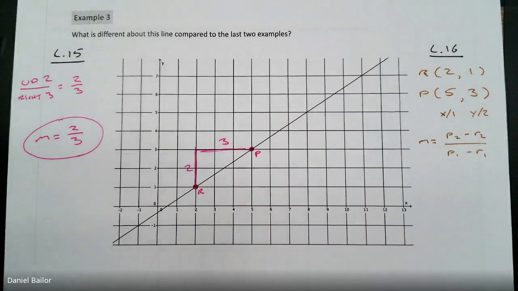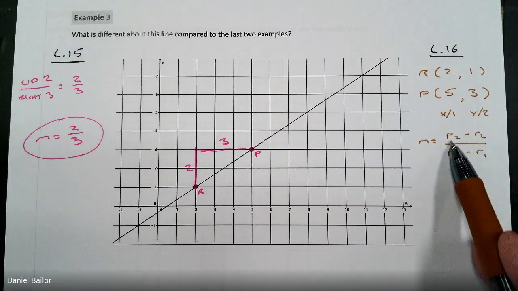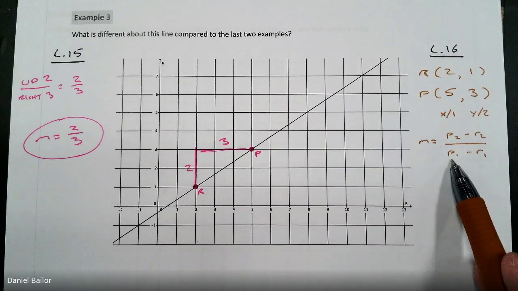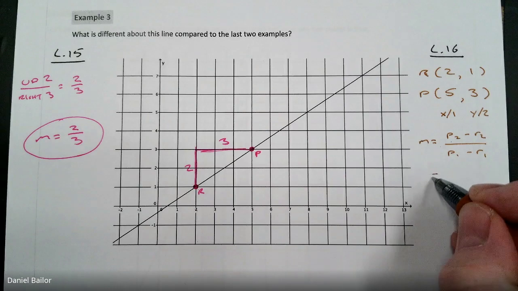Now you'll notice a couple things. Remember the formula, 2's on top, 1's on bottom, and we start with P on both of them. I always start with the same one. I always start with the P's. Do not switch them. If I start with P up here, do not start with R down here. It will mess everything up if you switch them. Just use the formula that's in your notes.